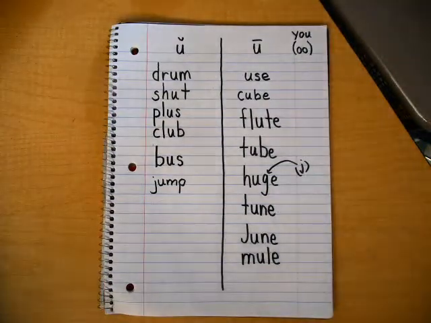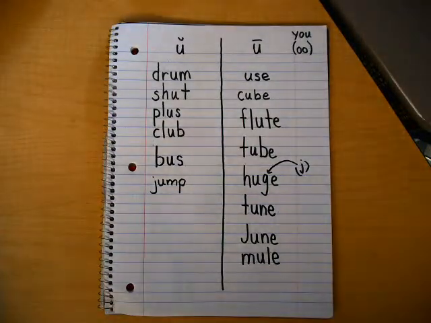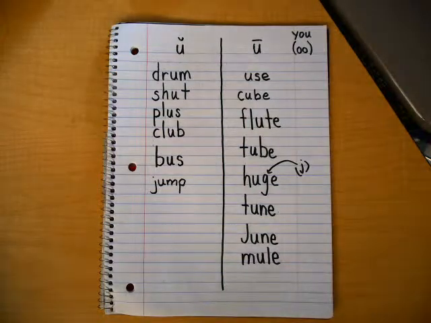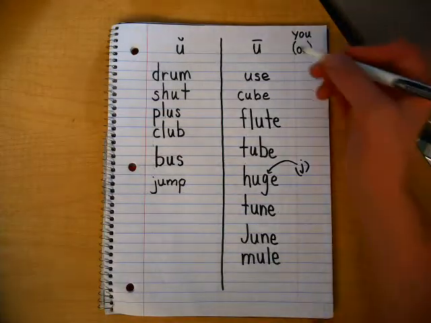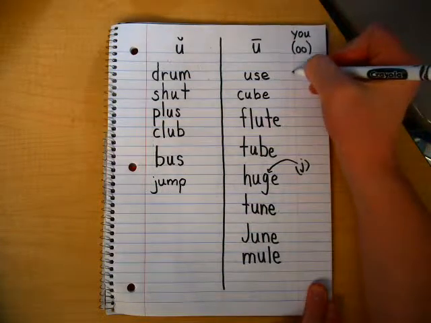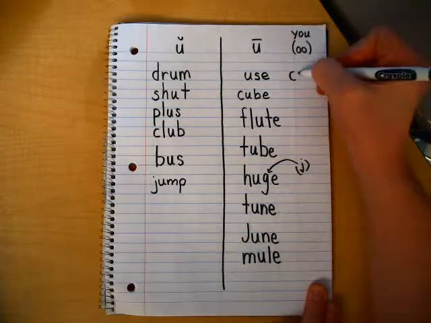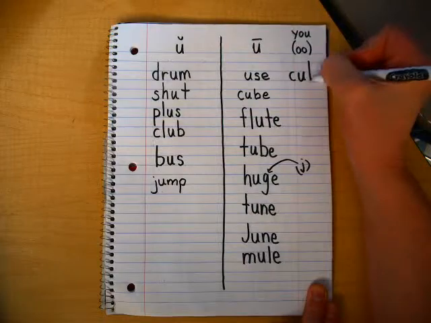Okay. Your next word, cute. Cute. Do you hear an uh like drum, or a yoo or an ooh like use? The word is cute. What do you hear? If you heard a yoo like use or cube, you would be correct. Cute.